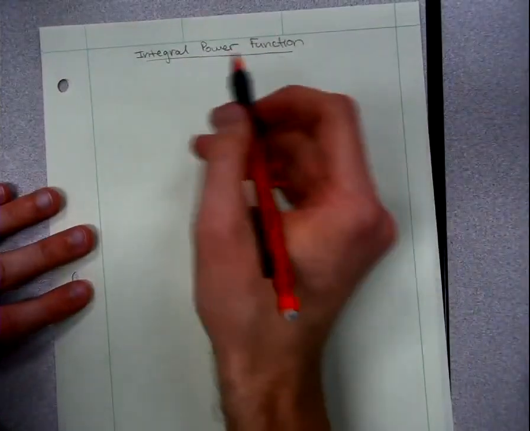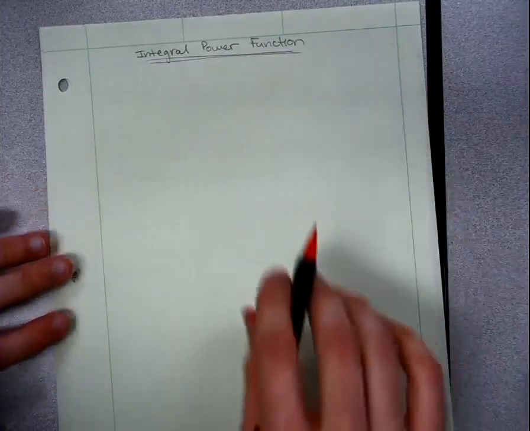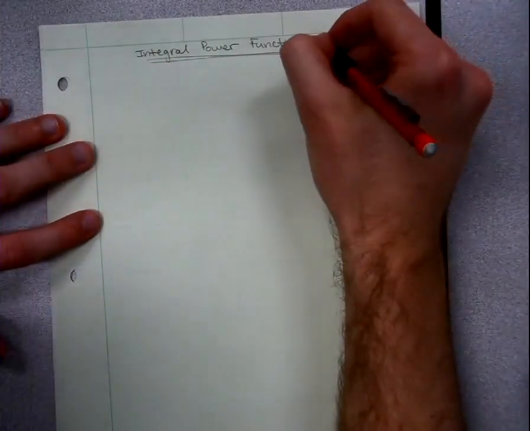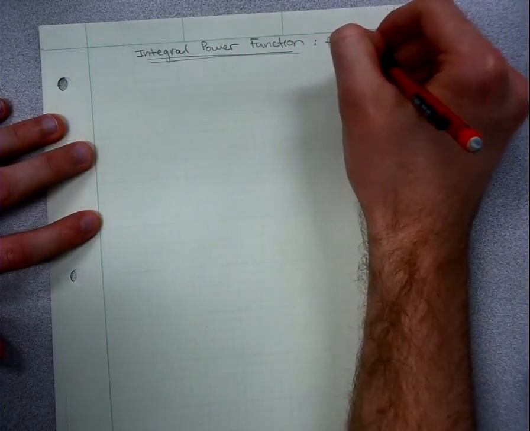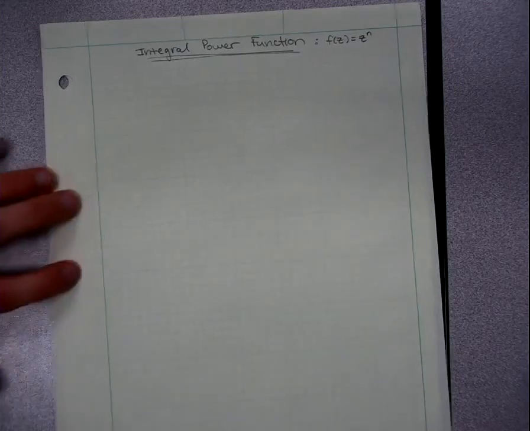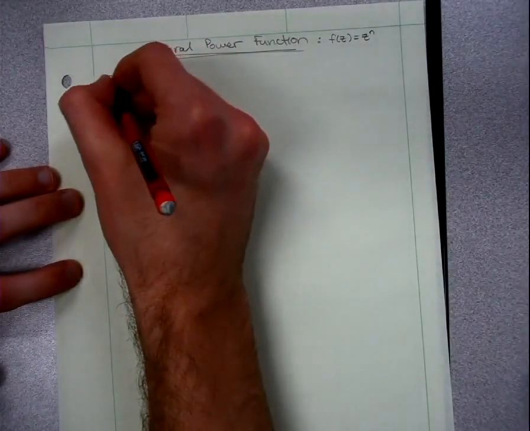So okay, the next part is the integral power function, and that is f of z equals z to the n. Okay, so again, just writing down what z is.